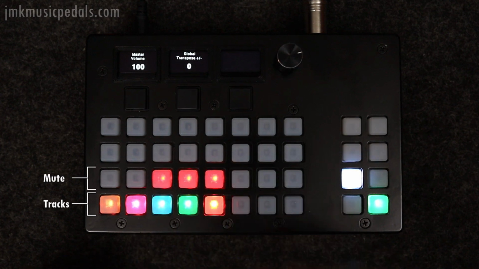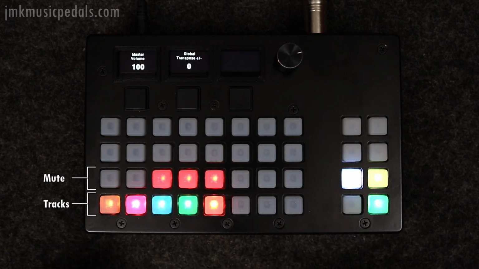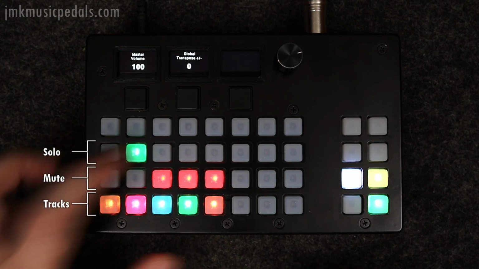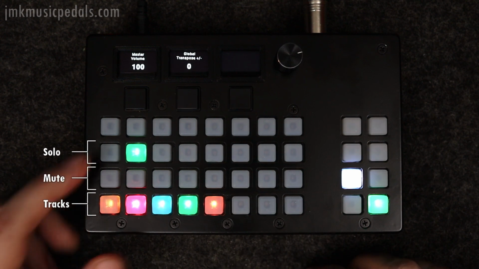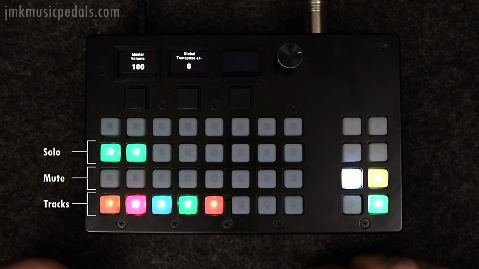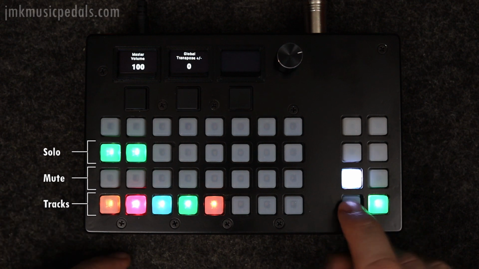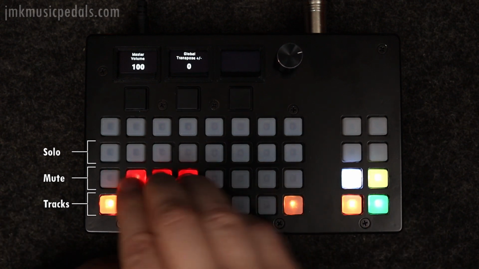The first button up is track mute, and the second button up is track solo. If you use these on a track group, they'll apply to all tracks within that group, but you can also expand the track group and apply them to individual tracks.